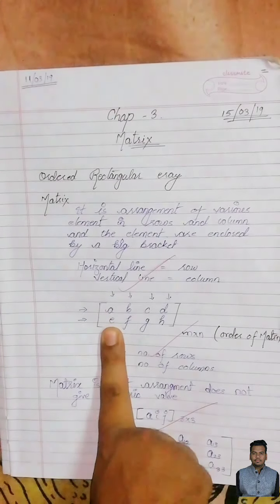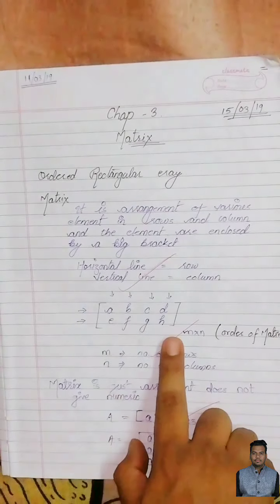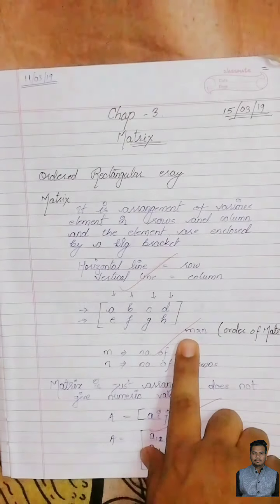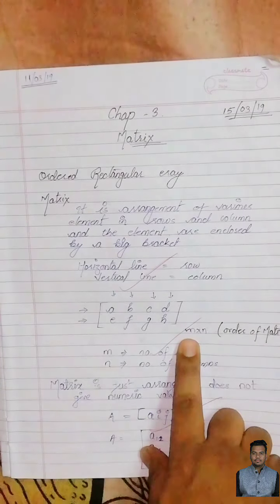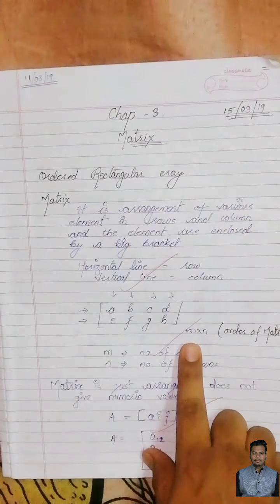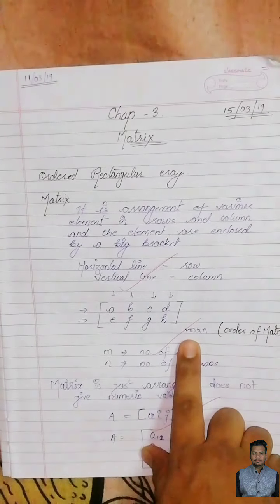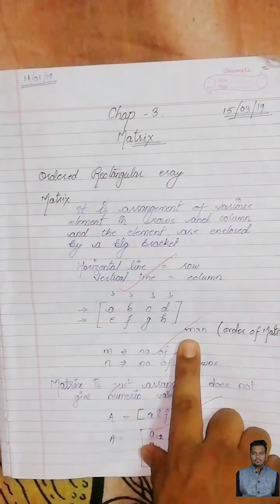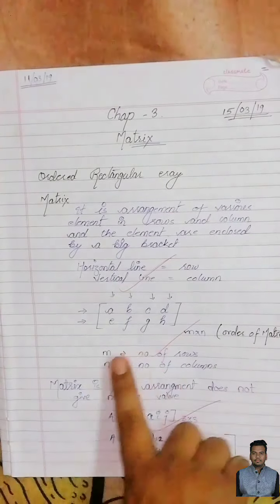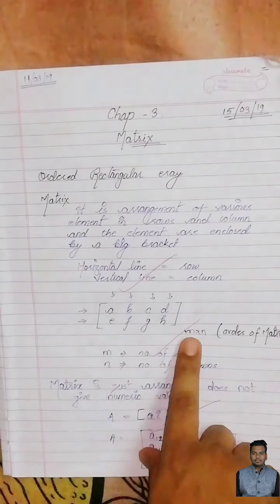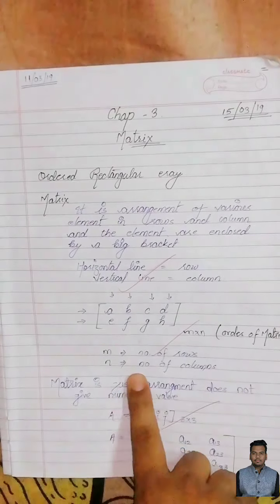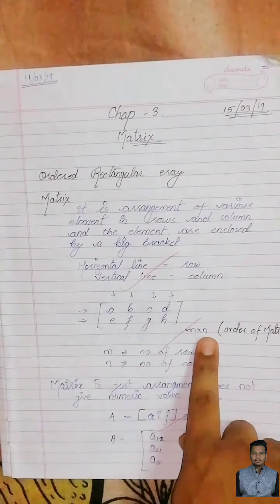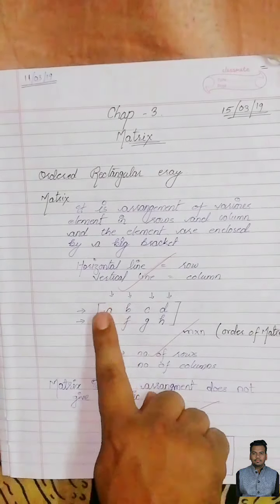Okay, now coming to the second point. Here you can see in the right bottom corner I have written m cross n. What does this m cross n denote? It is the order of the matrix. Order of the matrix denotes the number of rows and columns in the matrix. Here m denotes the number of rows, what you write in front denotes the number of rows, and afterwards n denotes the number of columns. So m cross n denotes the number of rows and columns in the matrix.